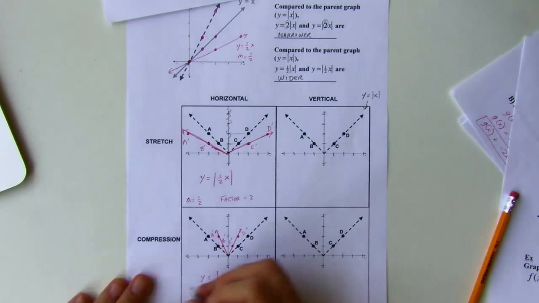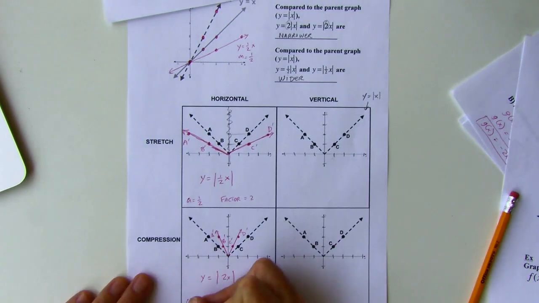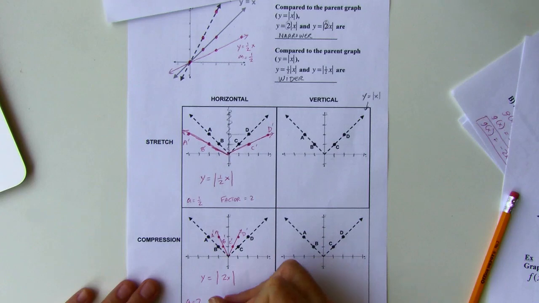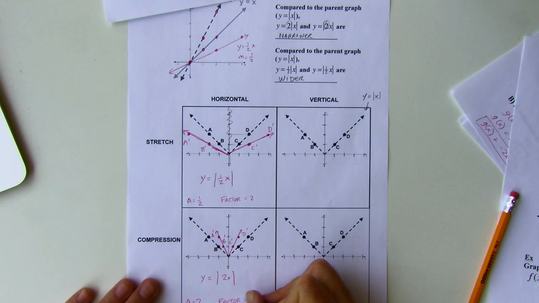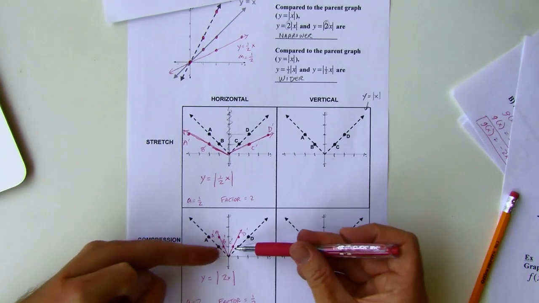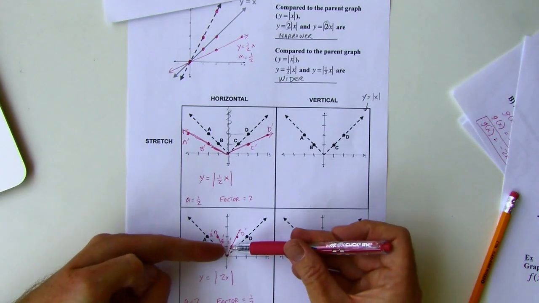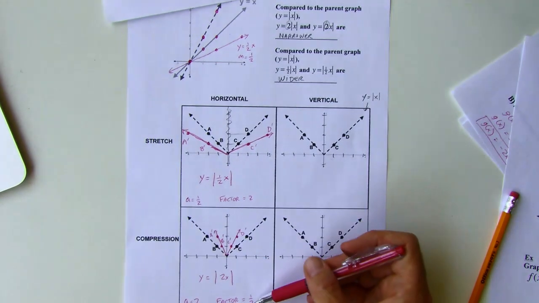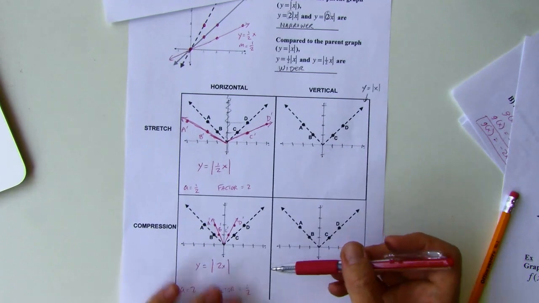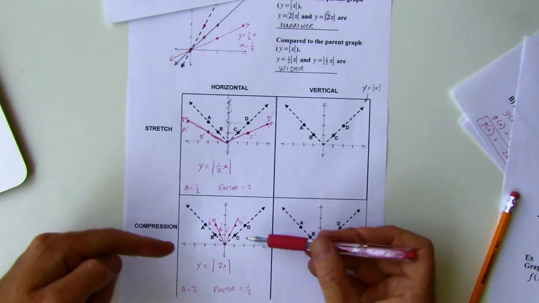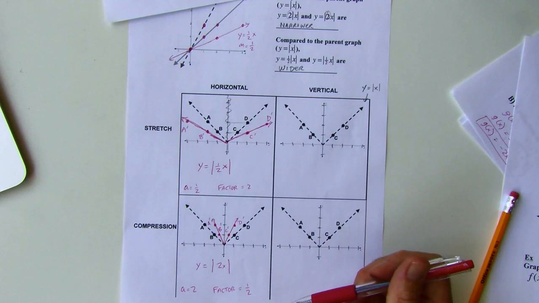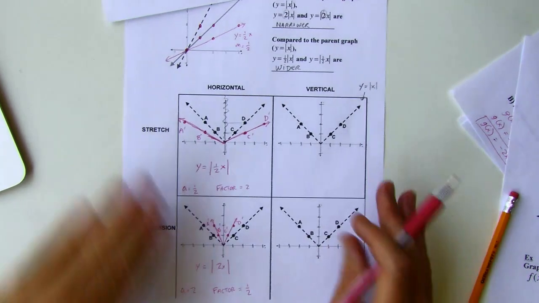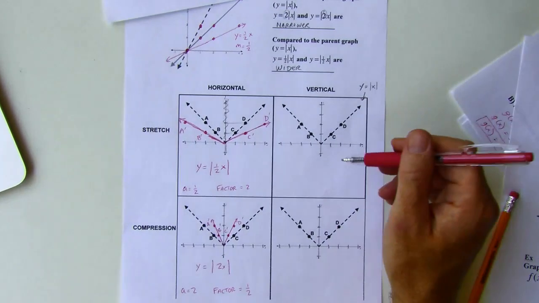Okay, and the a value here was 2, but the factor is actually the reciprocal of that. Okay, because I'm multiplying those distances by 1/2. Yeah, you're dividing them by 2, but that's the same as multiplying them by 1/2. The factor refers to what you're multiplying either the horizontal or the vertical distances by. Okay. All right, let's move on to the vertical side of things.